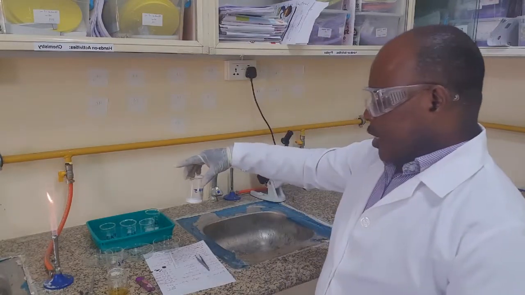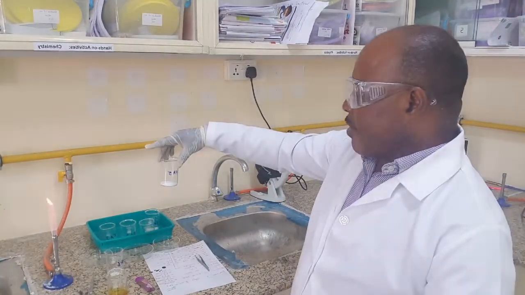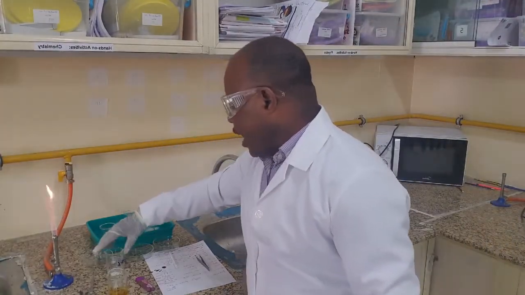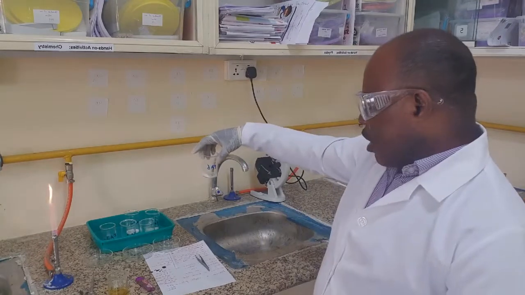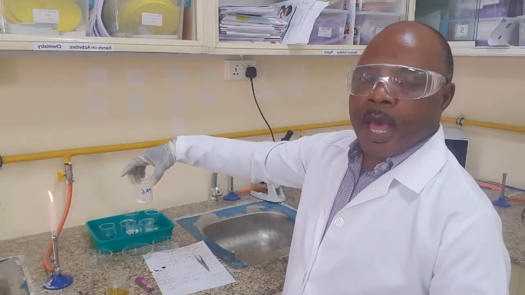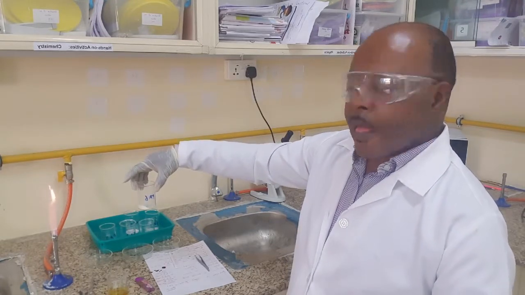Fa5 gave us a brick red. You should know the type of metal that is present there. And Fa6 gave us an apple green flame. You should know the type of metal that is also present there.